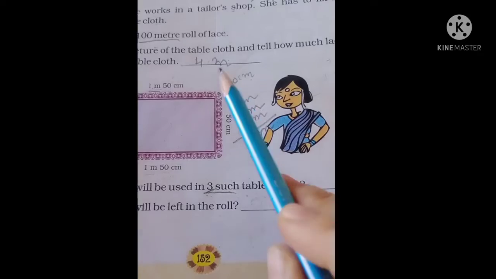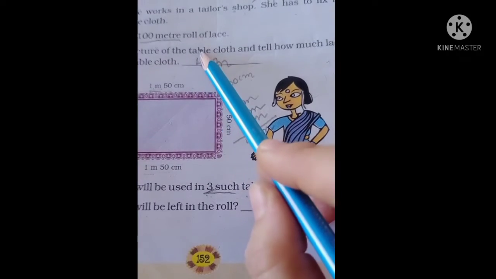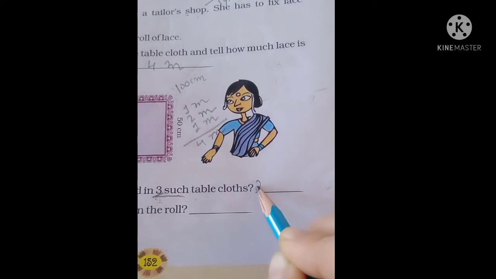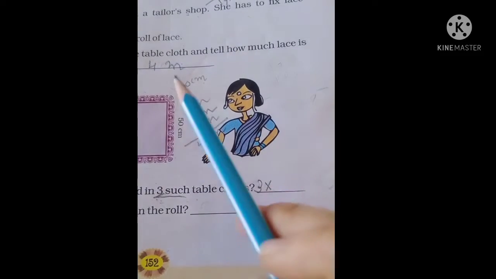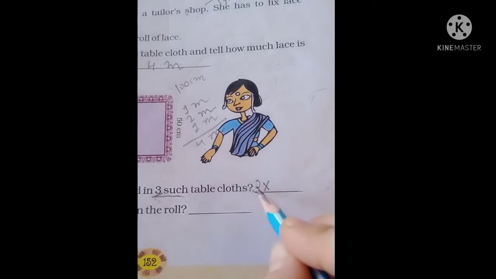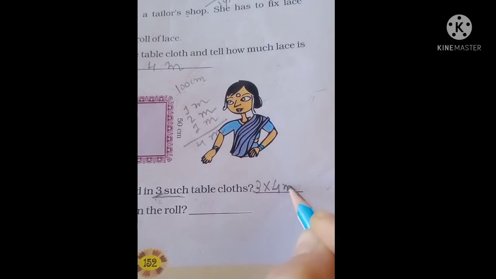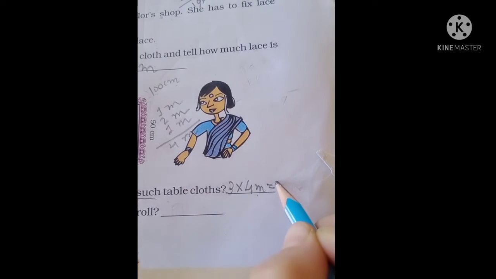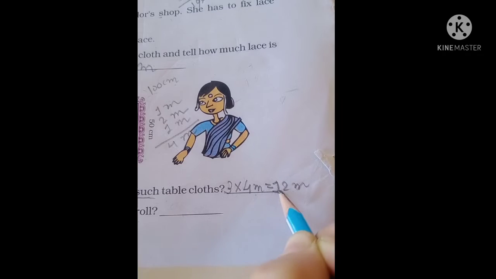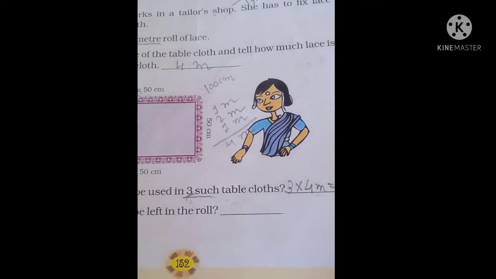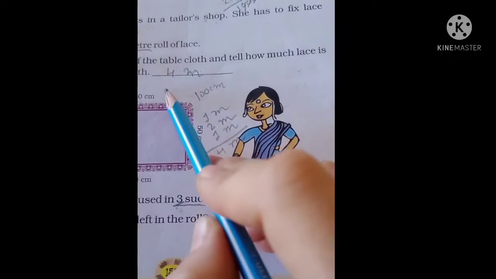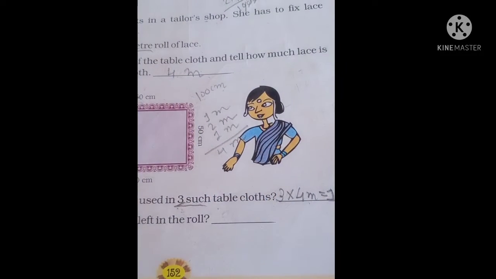यानी ऐसे 1 टेबल क्लॉथ के लिए 4 मीटर की हमें टेबल क्लॉथ चाहिए, तो ऐसे 3 टेबल क्लॉथ के लिए कितने चाहिए? Means we have to multiply the requirement for 1 table cloth with 3. So 4 multiply by 3, 4 meter. So 3 fours are 12 meter. So that means students, 3 tables' cloth requires 12 meter length of the lace. Clear? So this answer you have to write down here, and this one also you have to mention.